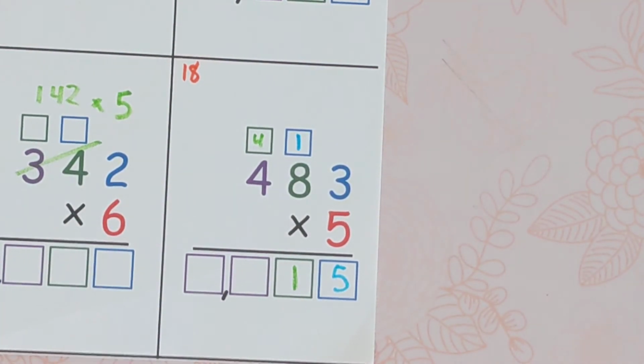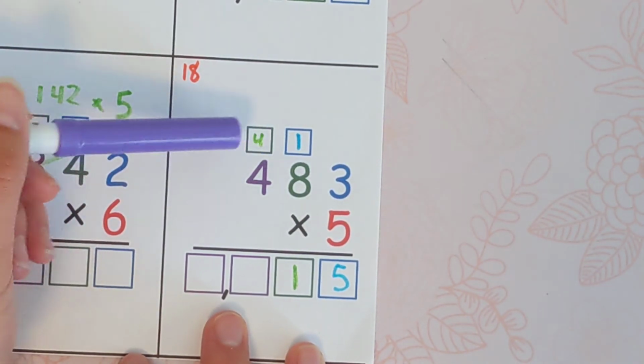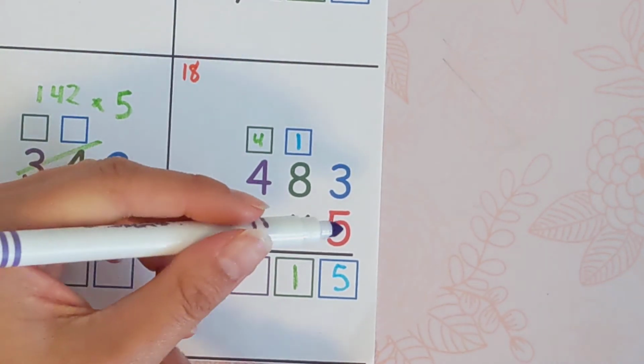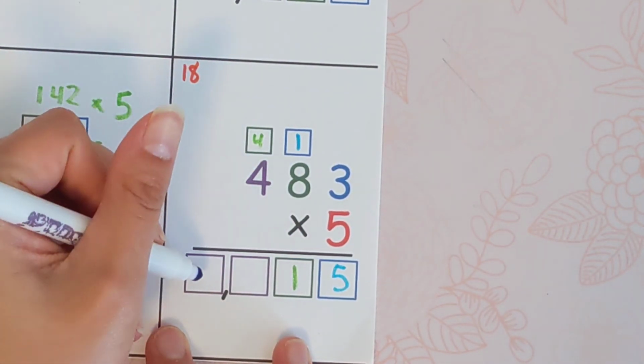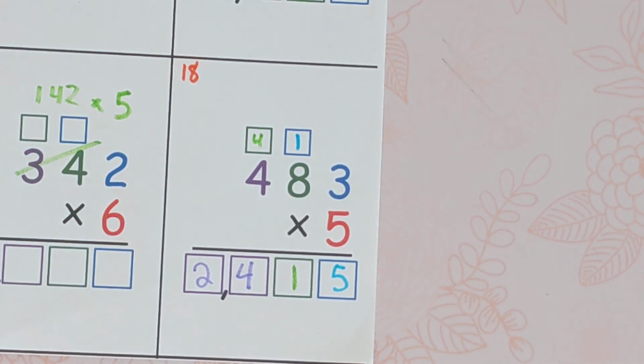Last but not least, we have the purple. So we're going to do 5 times 4. And then just add that 4. Nowhere to carry since we're finished, so you can put it all down here. 5 times 4 is 20, plus 4 is 24. So our final answer is 2,415.